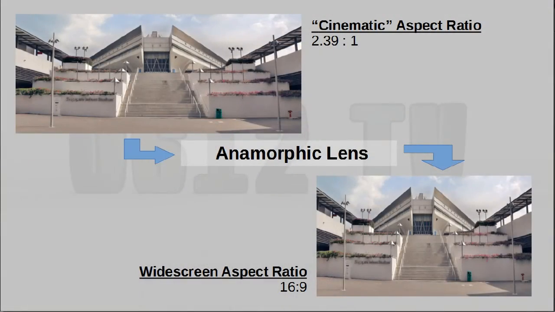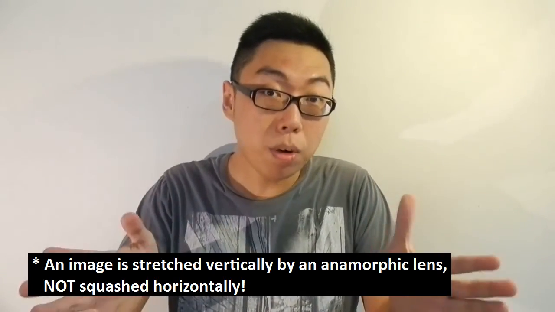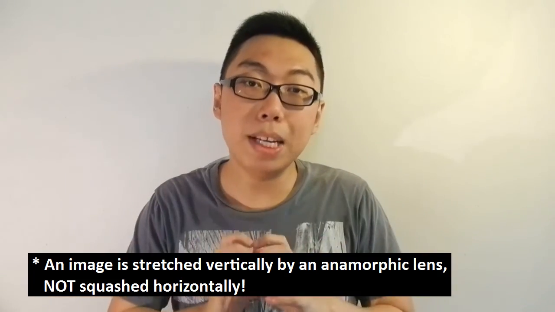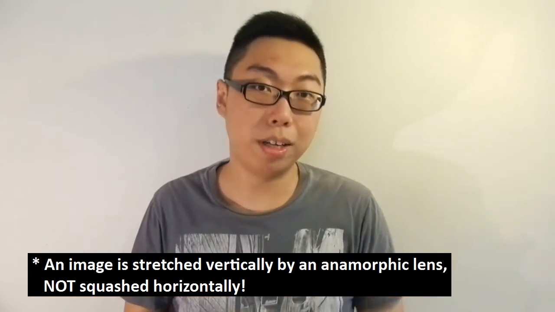However, if you have a widescreen sensor and you want to capture that cinematic extra widescreen kind of look, you can still use an anamorphic lens. Once again, during playback, you just need to stretch out that video. So yeah, that's what anamorphic means. It is just squashing an image down so you can express a wider aspect ratio on a piece of medium that cannot actually support it.